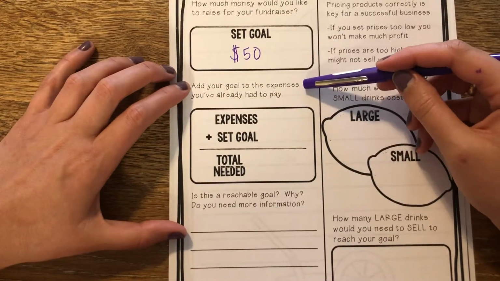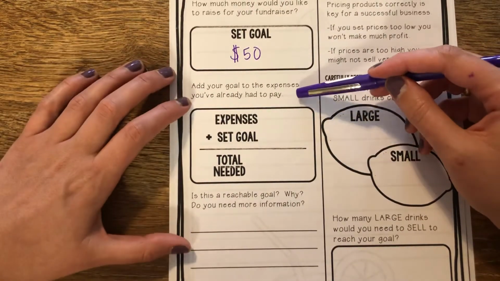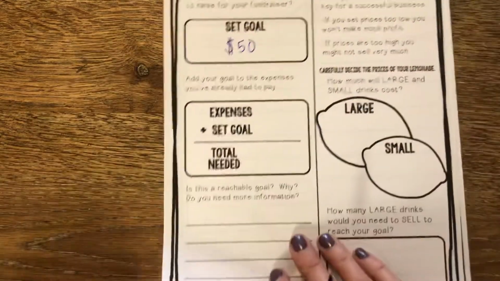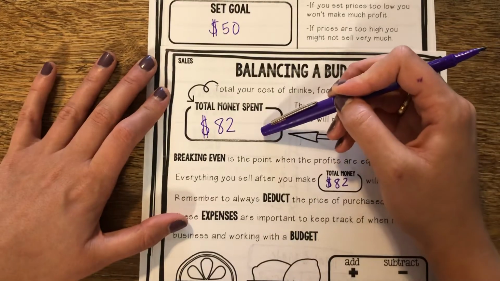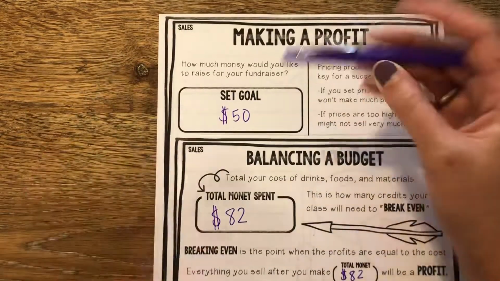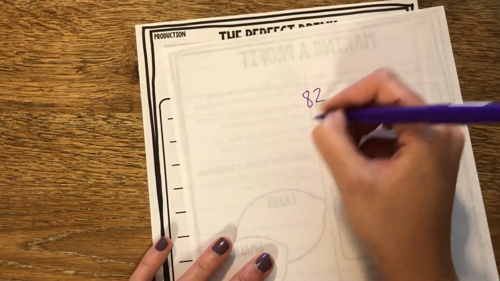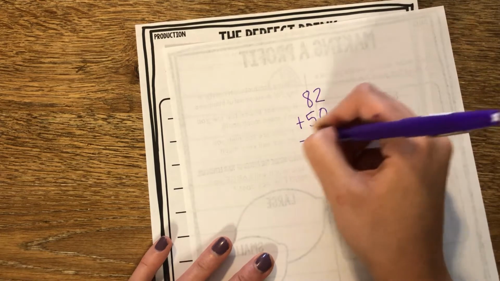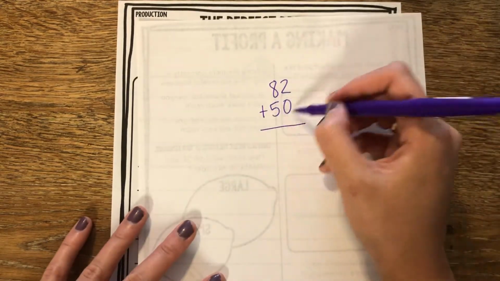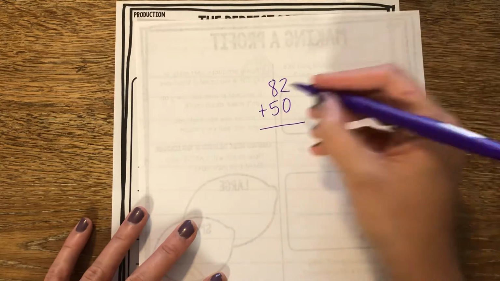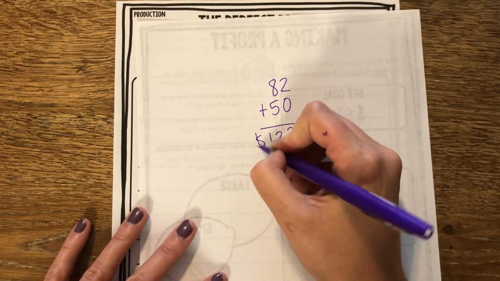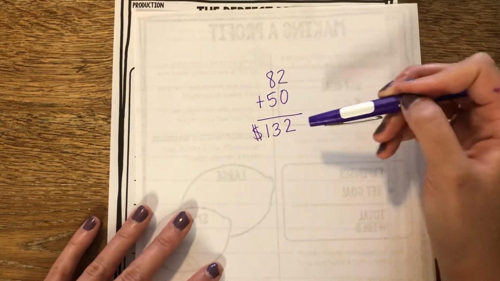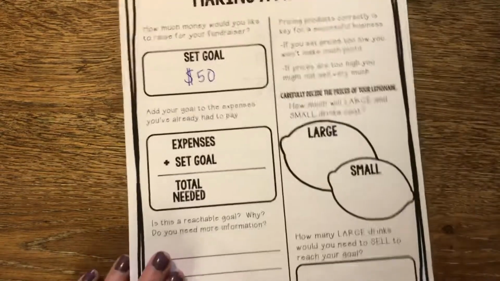And so what we're gonna do is we're gonna add our goal to the expenses we have already had to pay. So if you go back to your balancing a budget list, this was the amount that you already had to pay for all of your expenses. And I'm gonna add that to my goal. Okay, so let's do that back here. We're gonna do the amount I paid for my expenses plus how much I wanna have for Cook Children's. So this would be my profit for Cook Children's, okay? So 2 plus 0 is 2, 8 plus 5 is 13. So I need to raise at least $132 in my lemonade stand, okay?